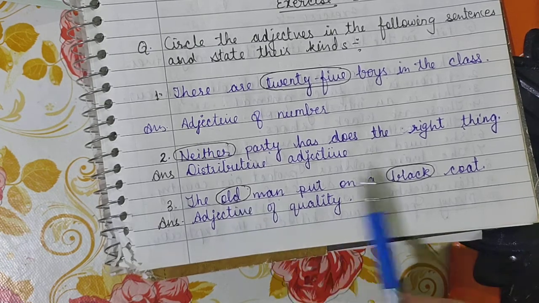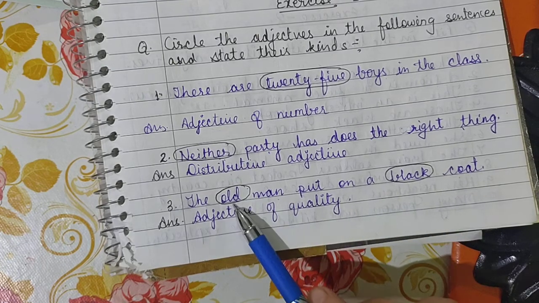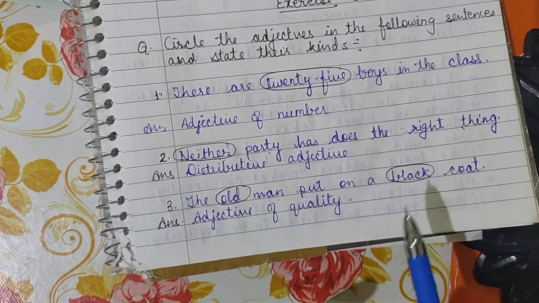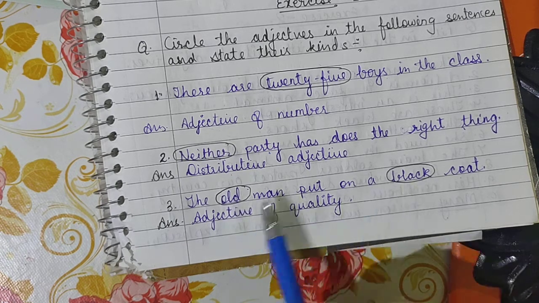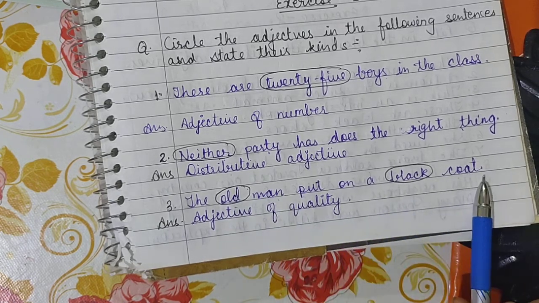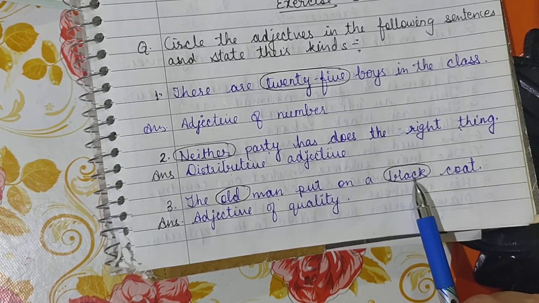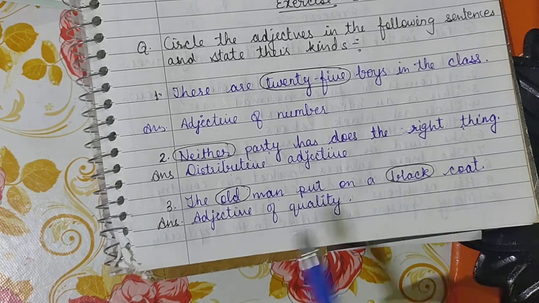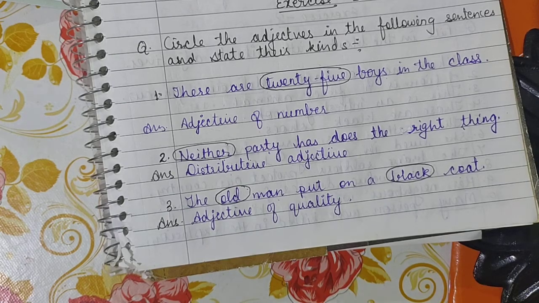Old and black are telling the quality of these two nouns. Old is a quality and black is also a quality. Now remember, good quality and bad quality, and all the colors, fall in adjective of quality. Old is telling what kind of man he was, and black is telling the color of the noun coat. So all the colors will fall under adjective of quality. So both adjectives, old and black, are your adjective of quality.